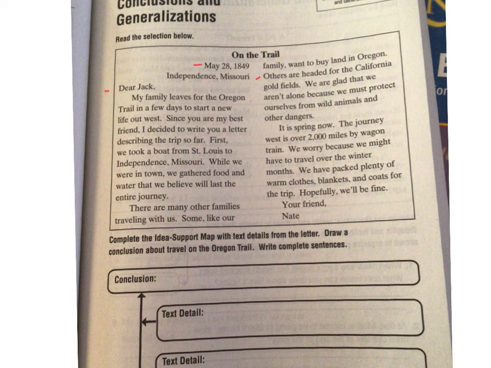We are glad that we aren't alone, because we must protect ourselves from wild animals and other dangers. It is spring now. The journey west is over 2,000 miles by wagon train. We worry because we might have to travel over the winter months. We have packed plenty of warm clothes, blankets, and coats for the trip. Hopefully we'll be fine. Your friend, Nate.